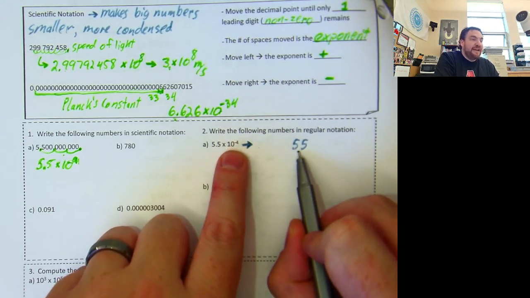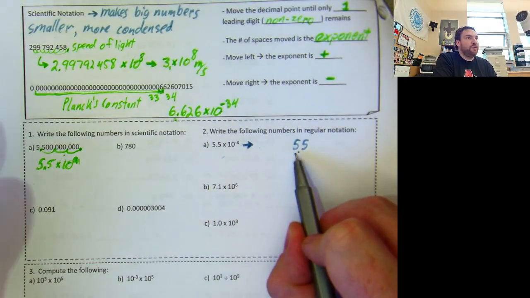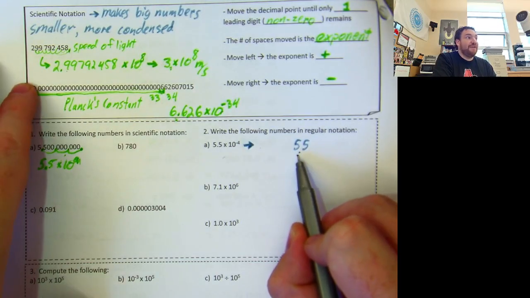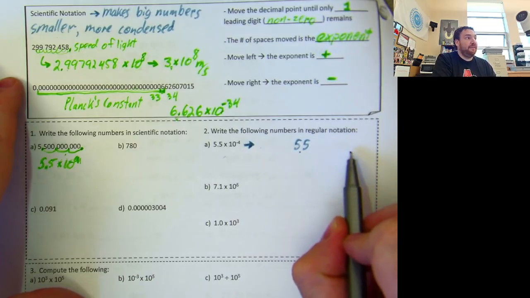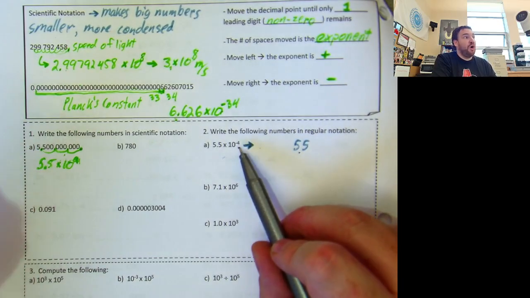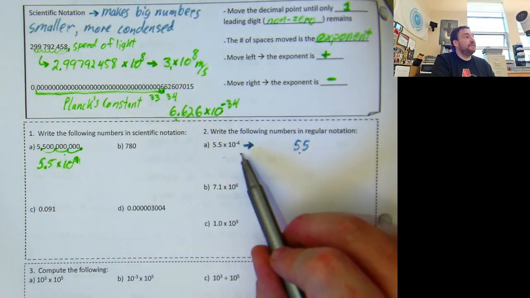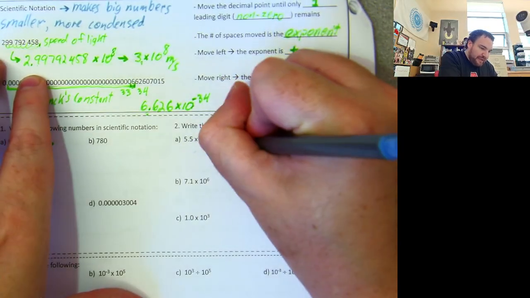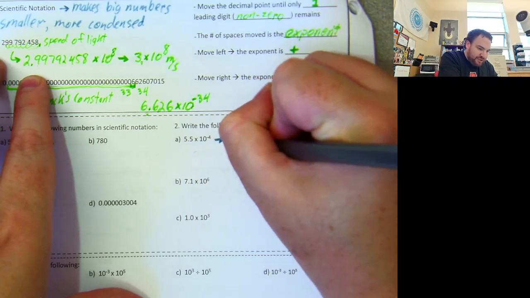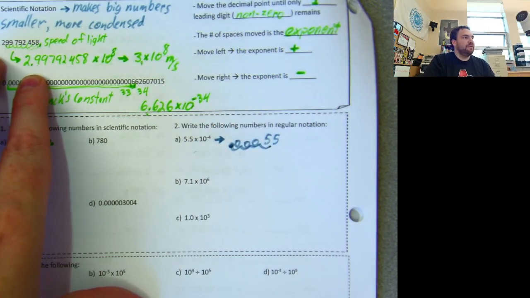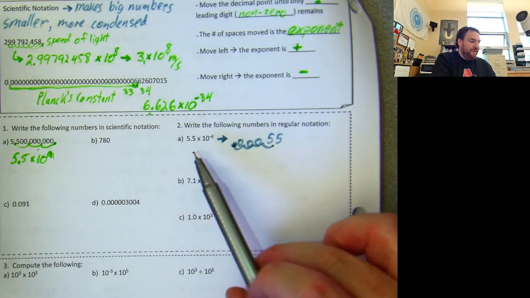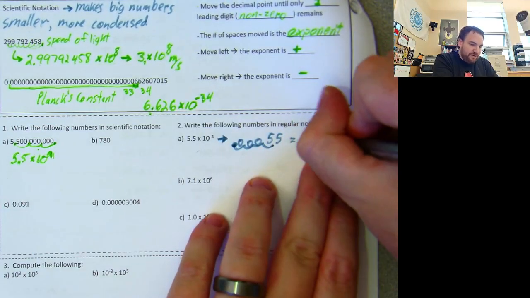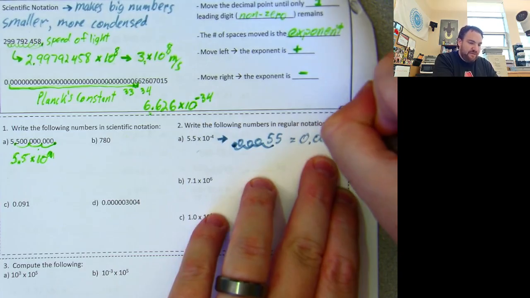If the exponent is negative, which way do I have to go to undo scientific notation? If I go to the right, that means the number is going to be really big. The negative exponent means I want the number to be small. And so I have to go back left. So we're going to go 1, 2, 3, 4. And all of these spaces, 1, 2, 3, get zeros. So then 5.5 times 10 to the negative 4 is going to be 0.00055.